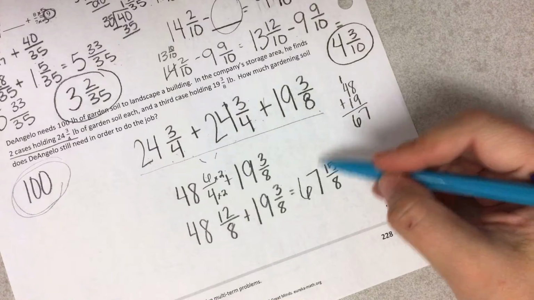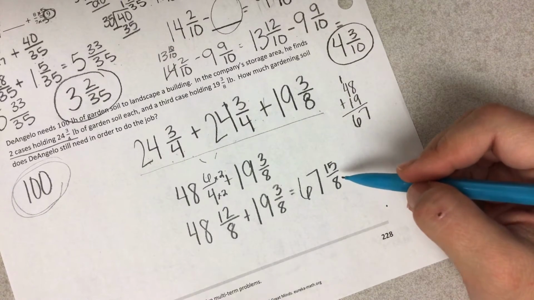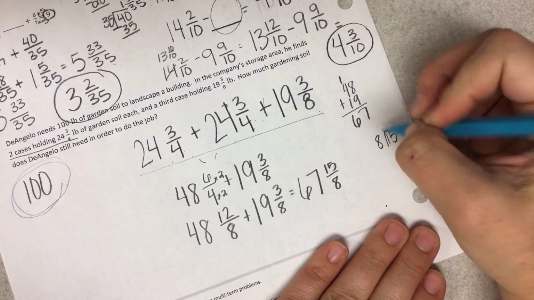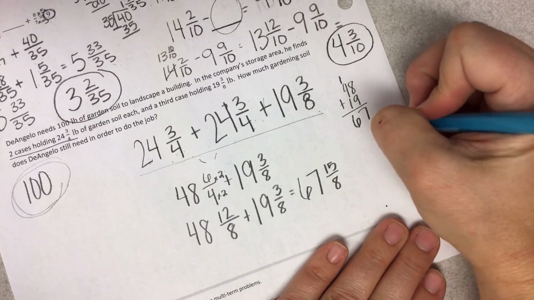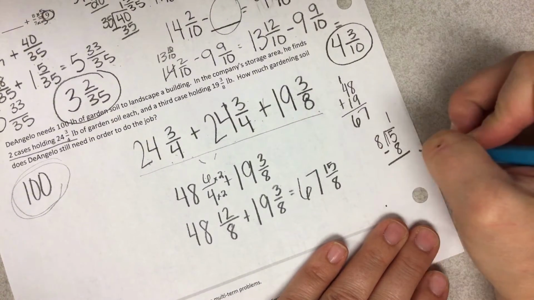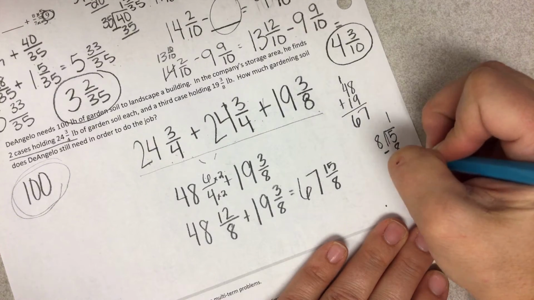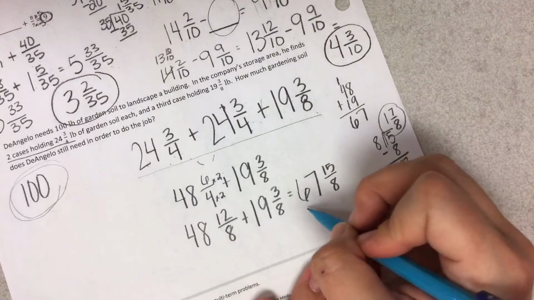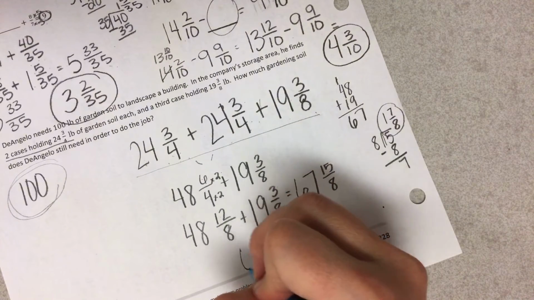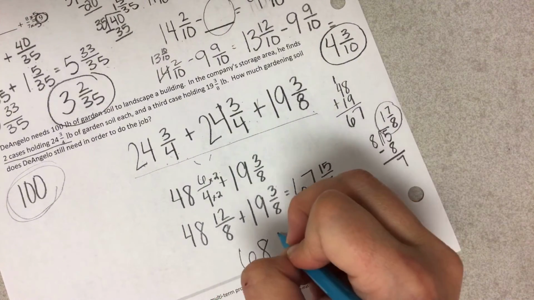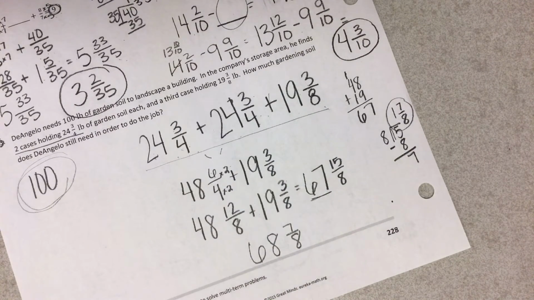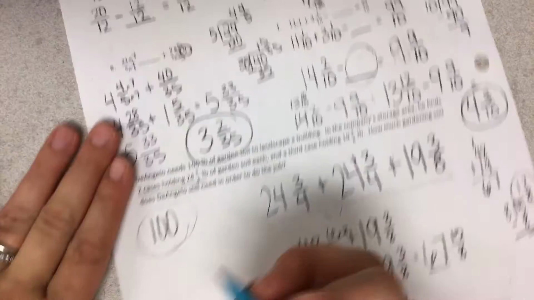Okay, what I want to do is convert that so that it is in the simplest form. So 15 divided by 8, 8 goes into 15 one time, minus 8, 7. 1 and 7/8. So I want to add this 1 and 7/8 to that 67. So he ended up finding 68 and 7/8 pounds of soil. So he actually needs 100.